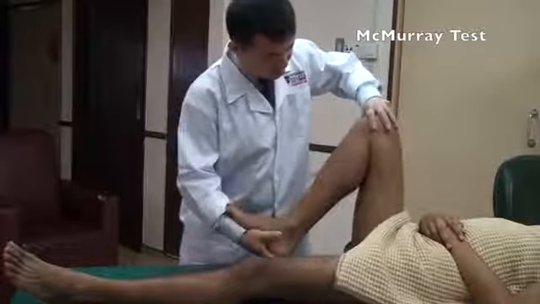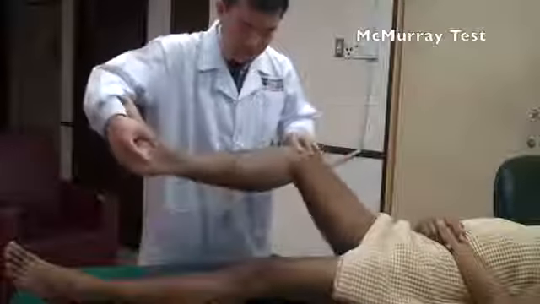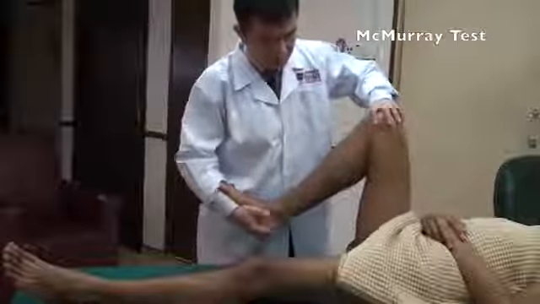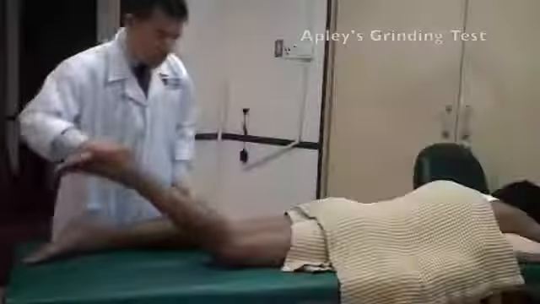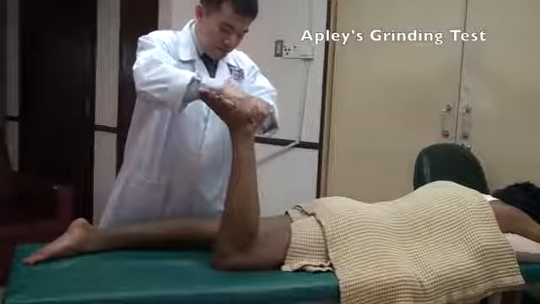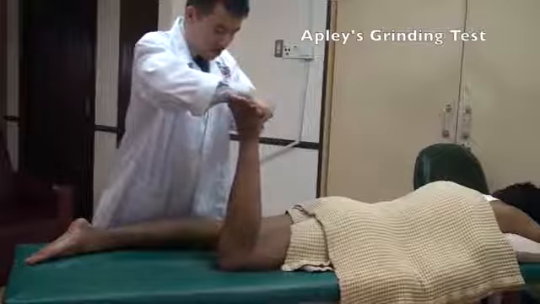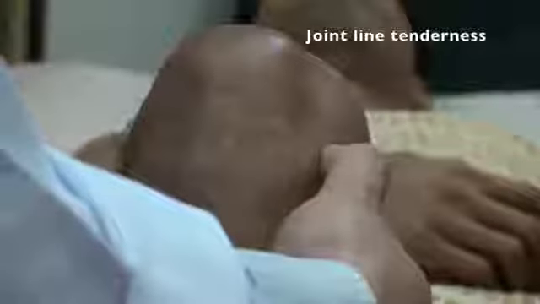McMurray's and Apley's grinding tests may be done to elicit meniscus injuries. However, joint line tenderness would be an easier option.